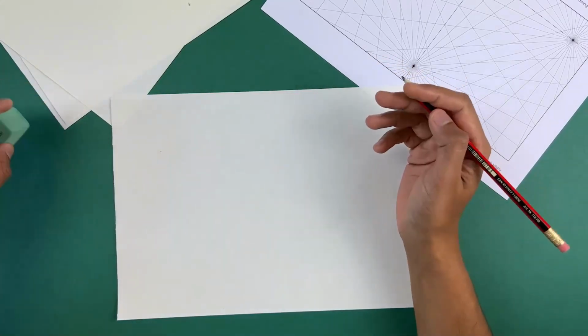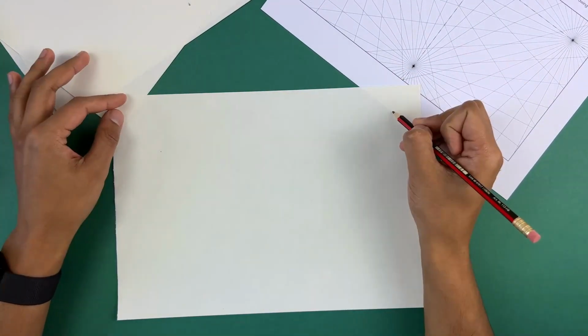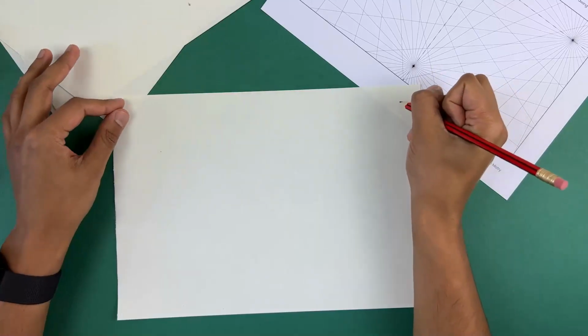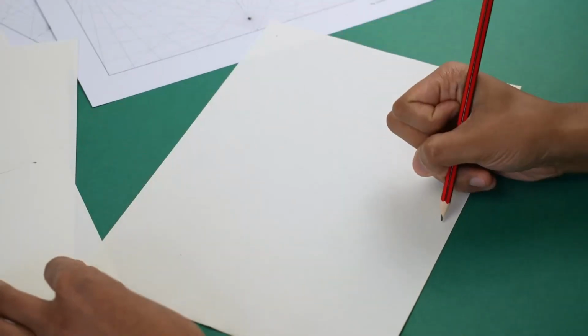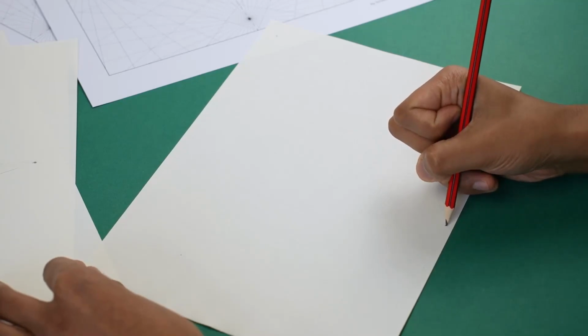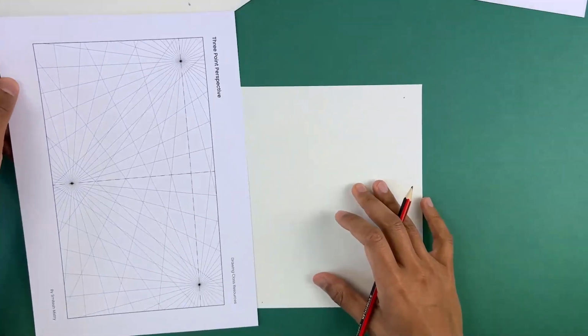For the class project, what I want you to draw is a very simple chair. I want to be looking down on this chair. So like we said, we're going to put our vanishing points at the top, and then one at the bottom. Then we're going to start off with a nice vertical line, just so this is where we want the chair to be.